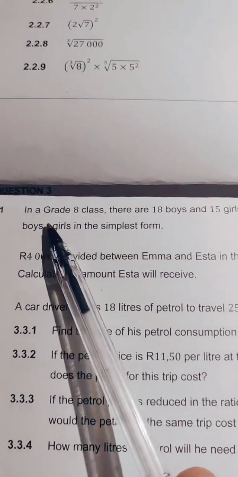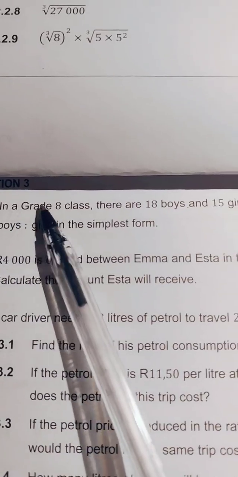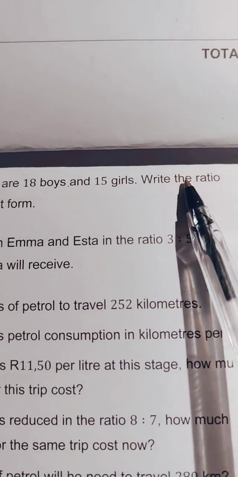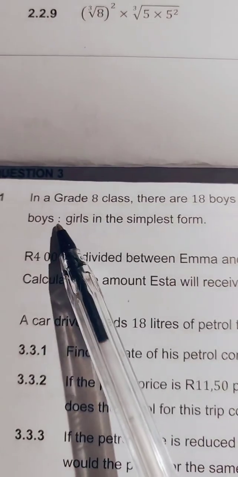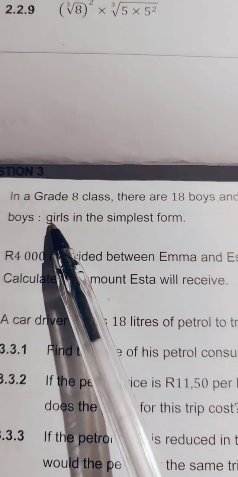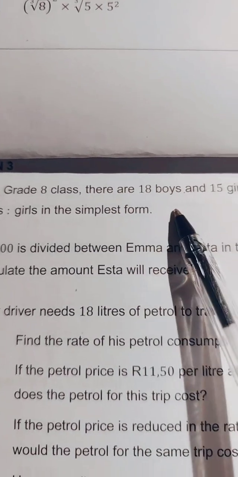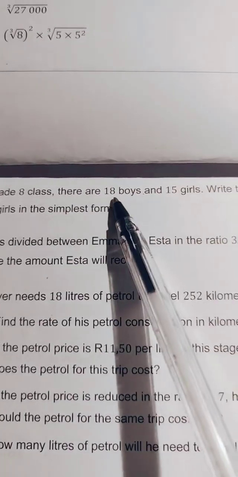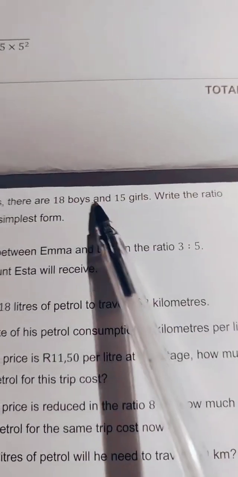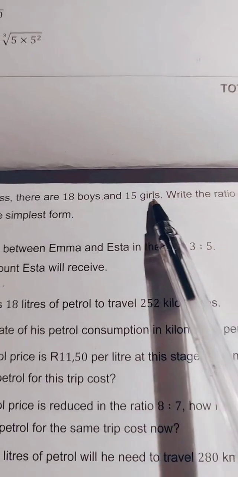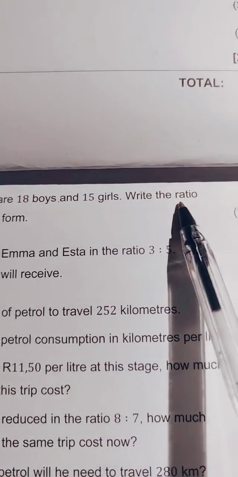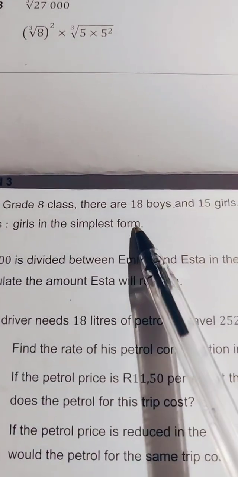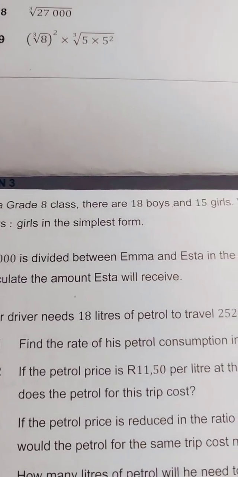We are told that in a grade 8 class there are 18 boys and 15 girls, and the question is: write the ratio of boys to girls in the simplest form. Let's look at this again. In a grade 8 class there are 18 boys and 15 girls, and the question says write the ratio of boys to girls in the simplest form.